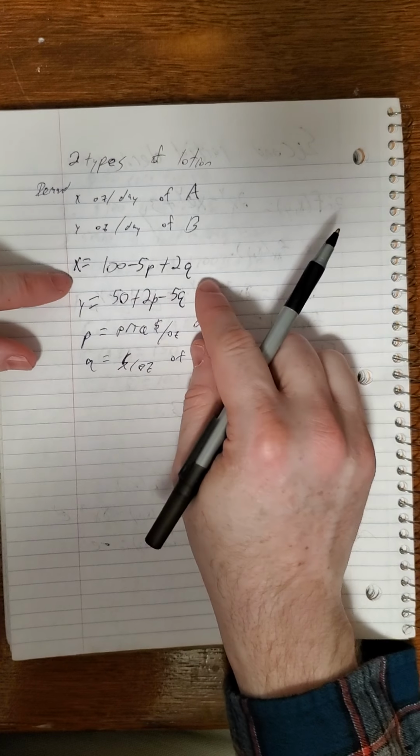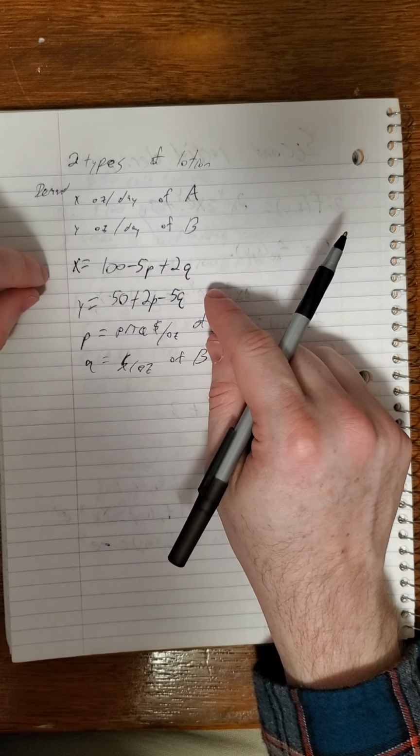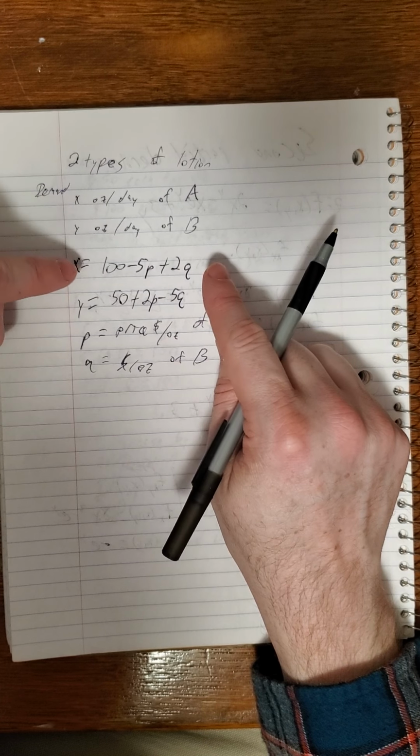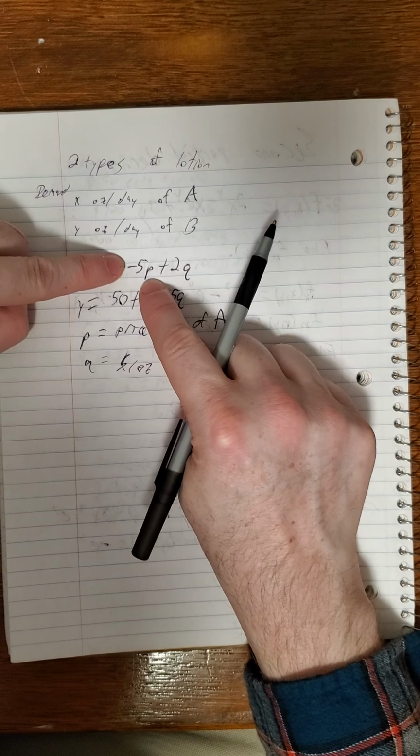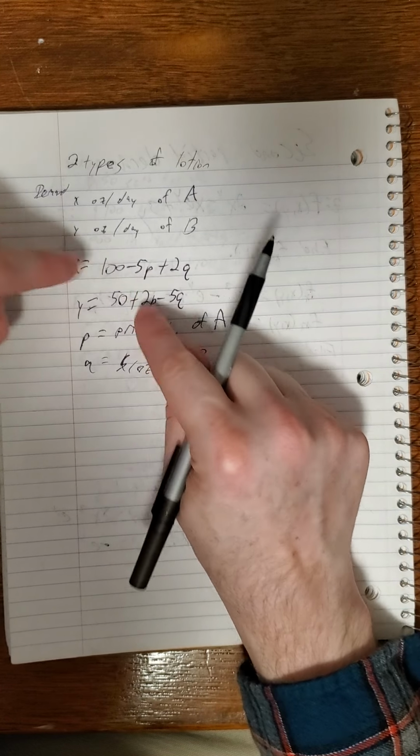So the signs, at least, shouldn't be super surprising. In your demand for ounces of brand A, P has a negative coefficient.